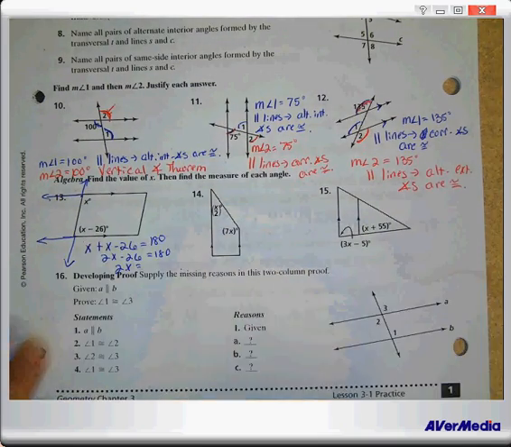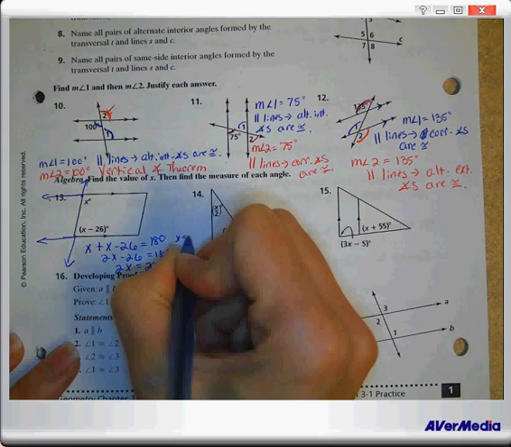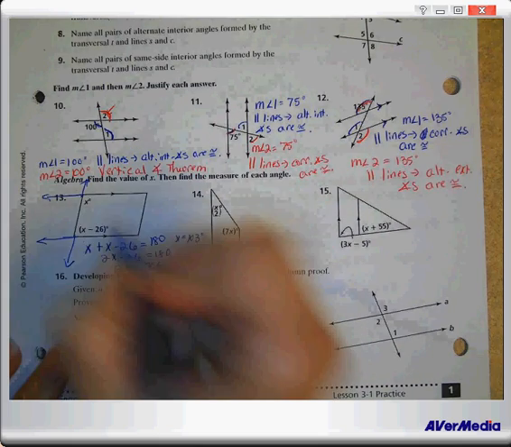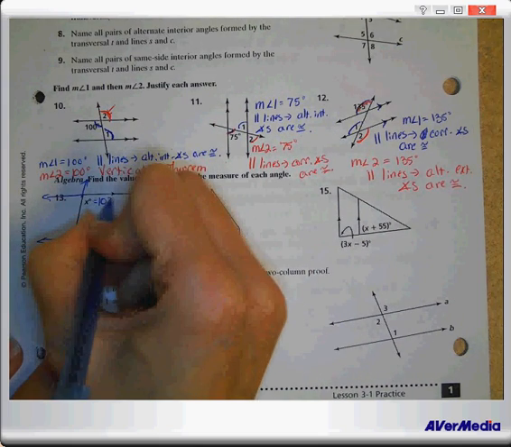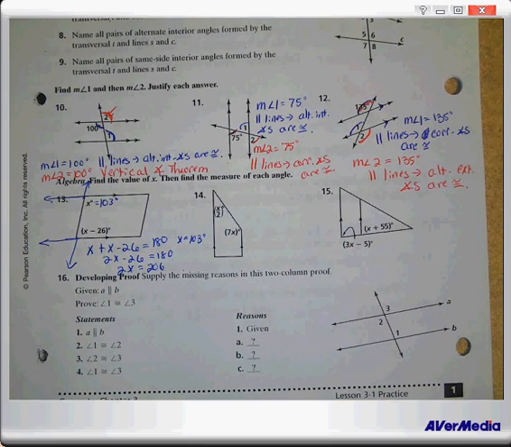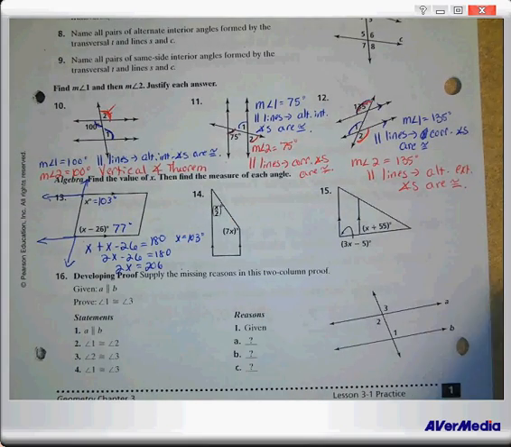X equals 103 degrees. So what are the measures of my two angles? This would be 103 degrees, and since they're supplementary, can I just do 180 minus 103 and get the fact that's 77 degrees. Now, let's do the same thing for the next problem, except I'm going to take a moment first and redraw it this way.